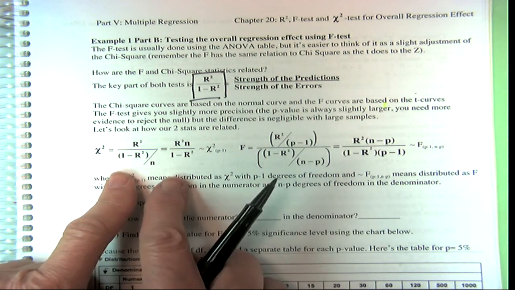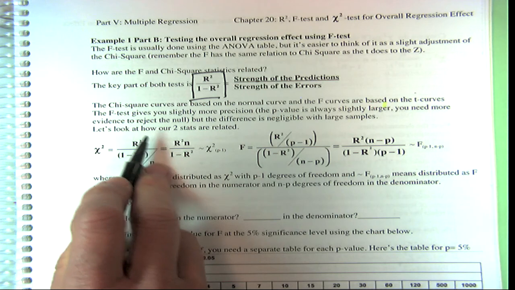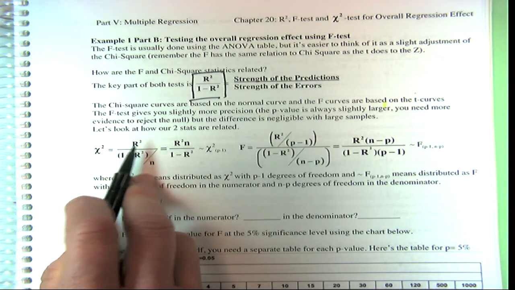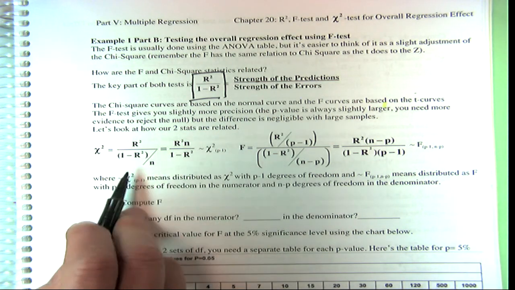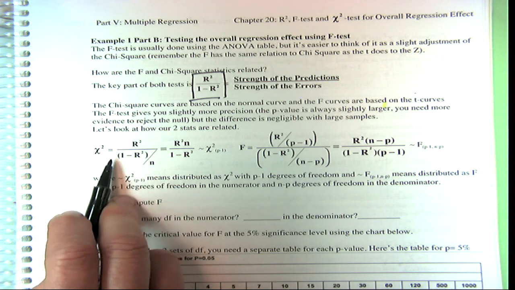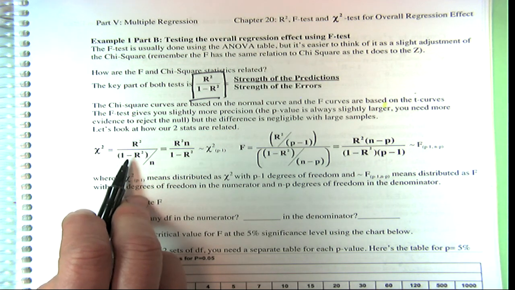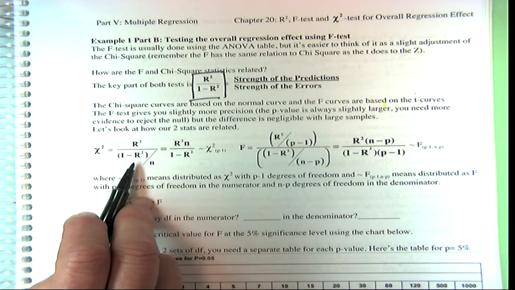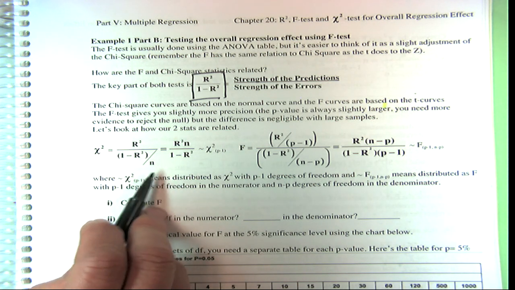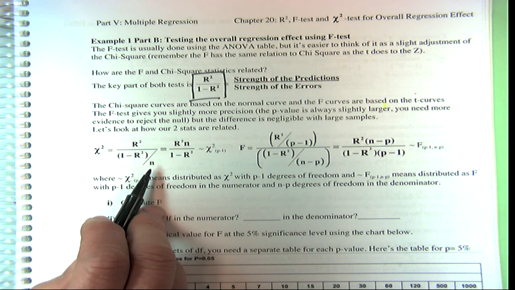So here, basically we're measuring the strength of our model, r squared, and then we're taking this 1 minus, which is the strength of our errors, but we want the average. Each person in this sample is going to have an error associated with them, like how far they are off that regression estimate.